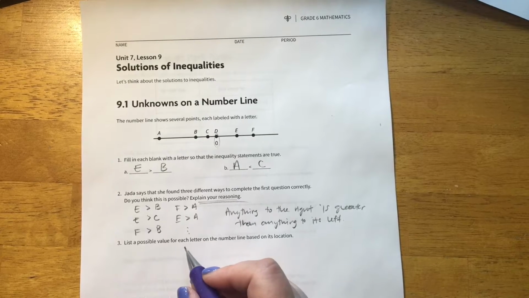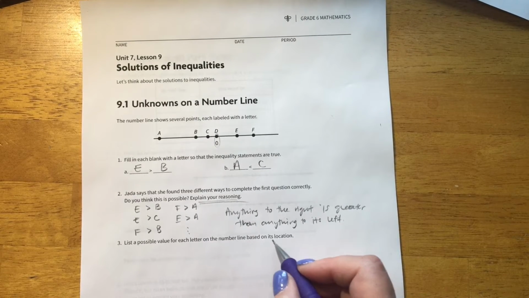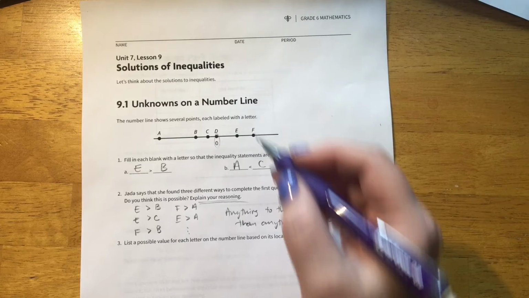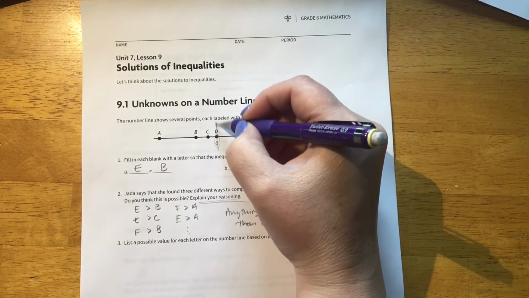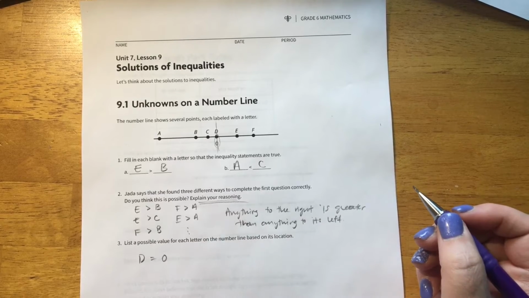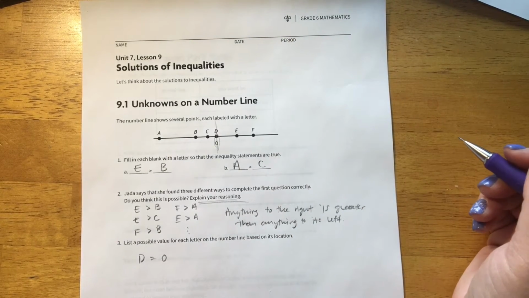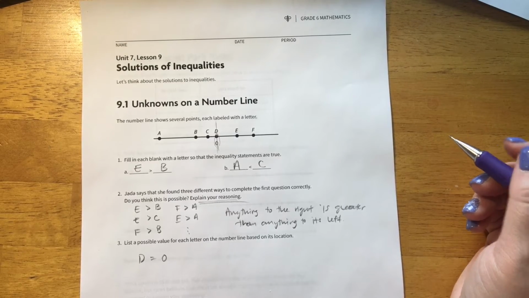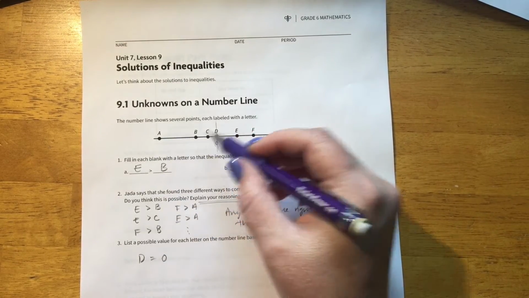List a possible value for each letter on the number line based on its location. Okay, so right now, the only one we know is that D equals 0. That is the only one we know right now because it's the only one that's labeled. But there's lots of different ways of figuring out what possible values of these would be.